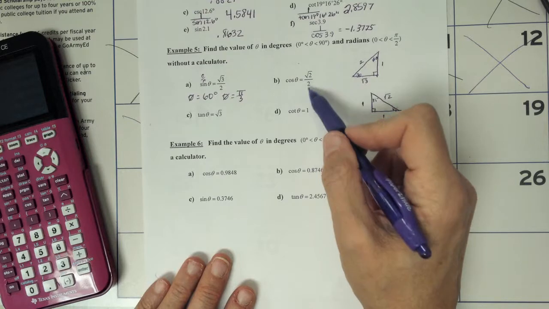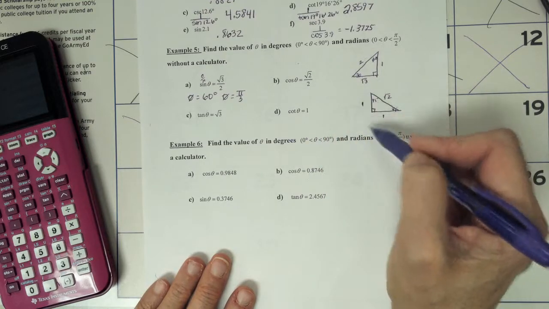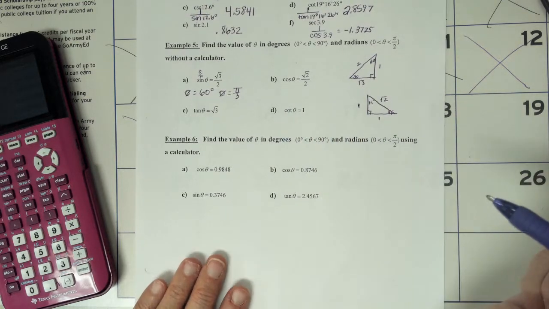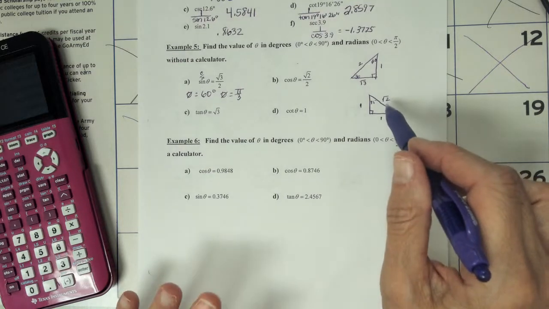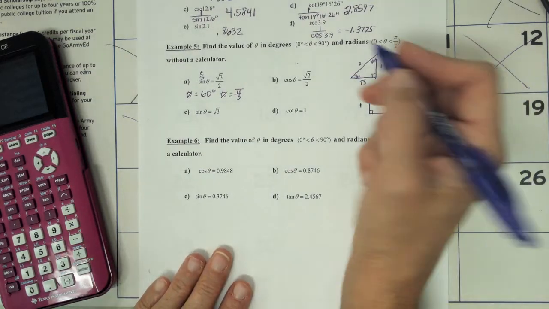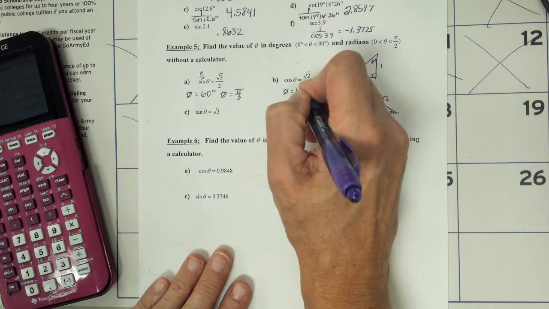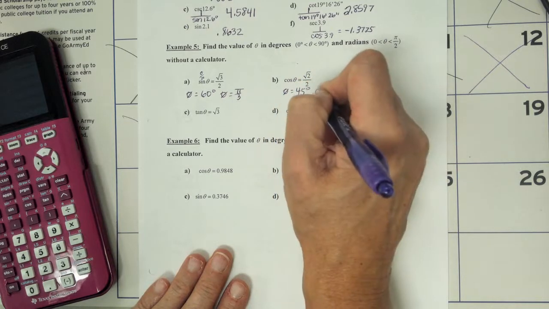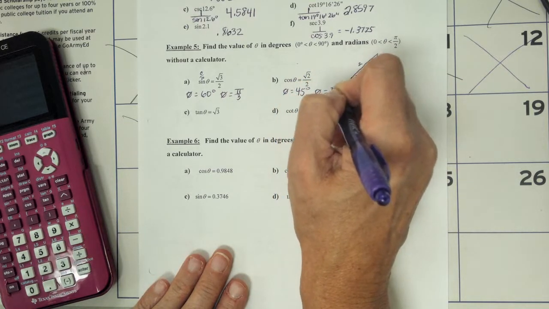Cosine theta is radical 2 over 2. Well, guess what? The only triangle that has a radical 2 in it is this one, so it has to be a 45-degree angle. So that's going to be theta is 45 degrees. In radians, that is pi over 4.